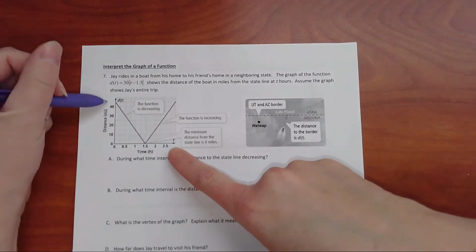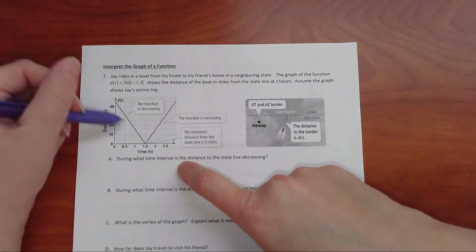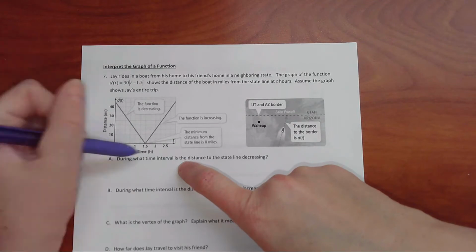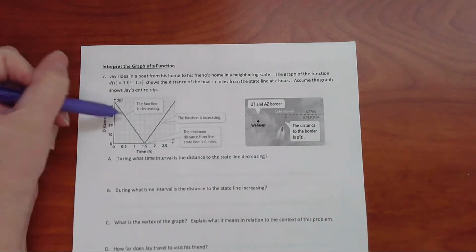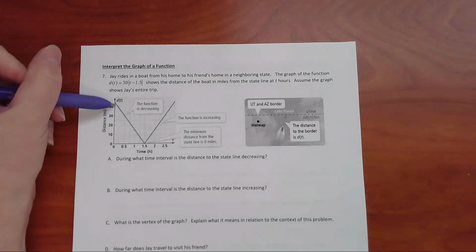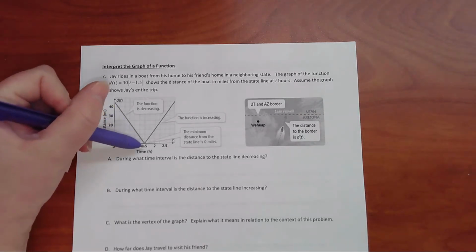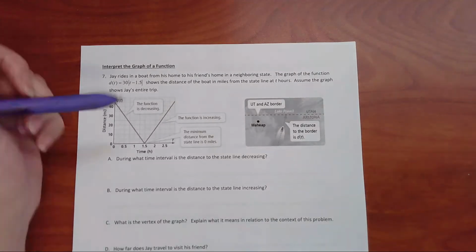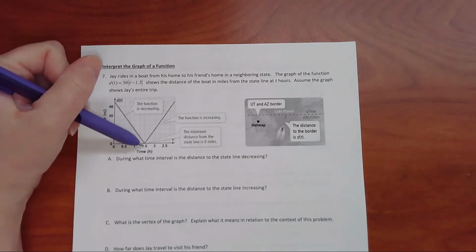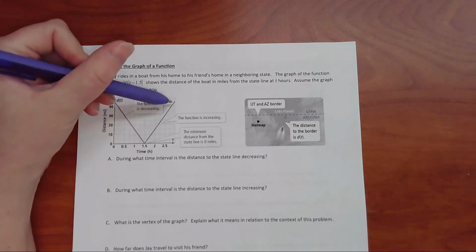We have the distance, and then this is distance traveled. This is the amount of time. So this is when the distance is going down, distance to the neighboring state or to his friend's home. And then this is when the distance is increasing, or his distance traveled is increasing again.